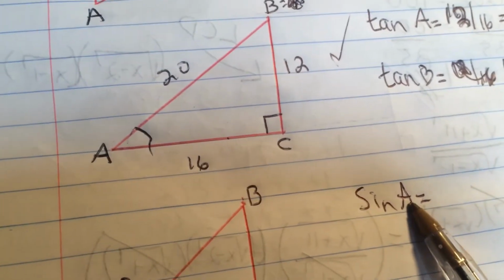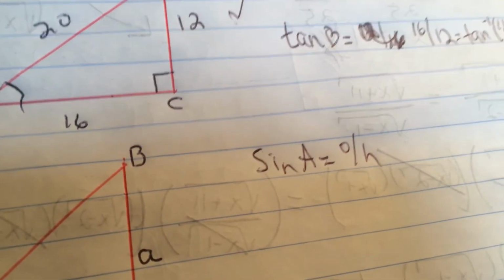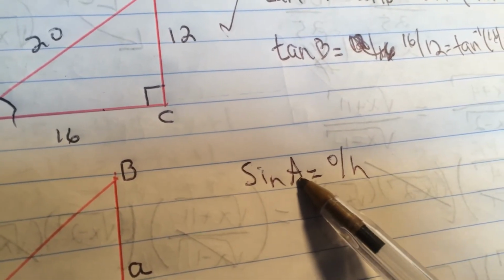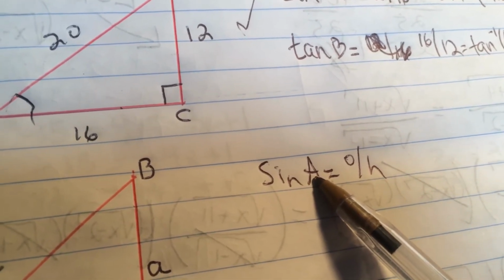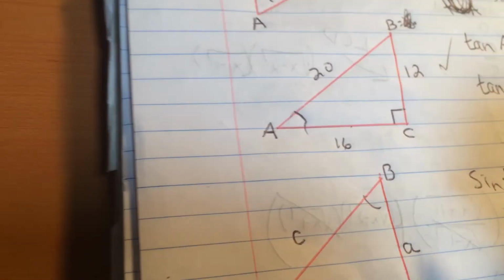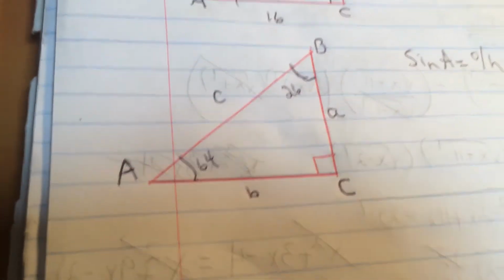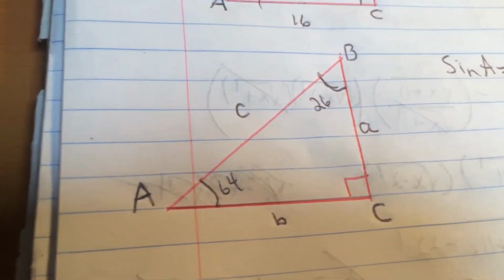we know that sine of A, according to SOHCAHTOA, is what? The opposite over the hypotenuse. So what would happen if we already have this? What happens if we have sine of A? Let's say that the measurement of angle A is 64. That means that angle B is going to be 26. So we have the measurements of the angles.